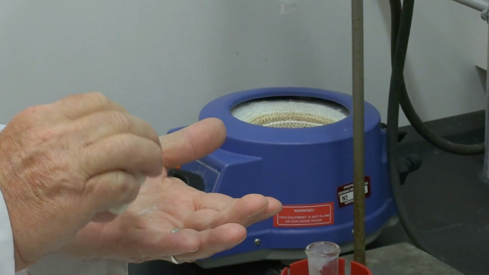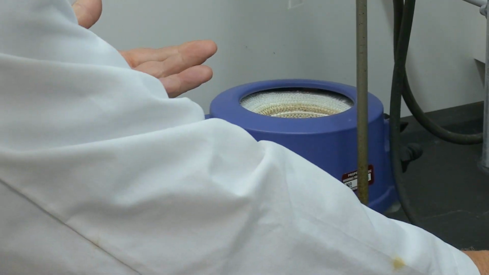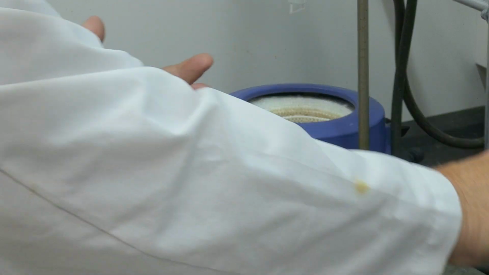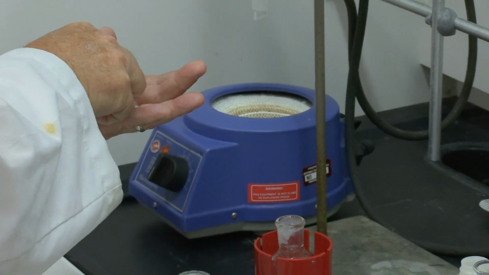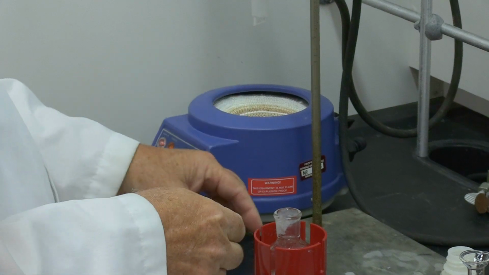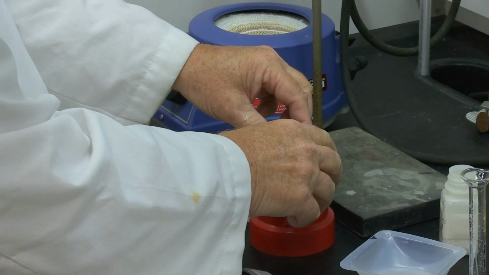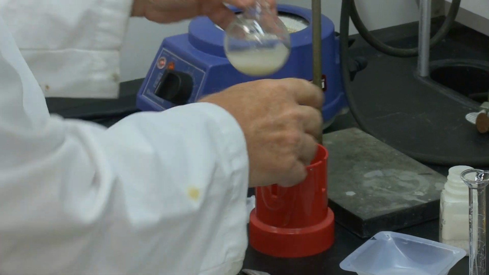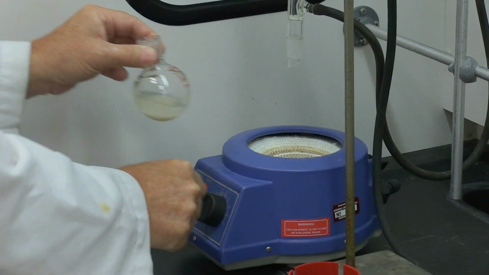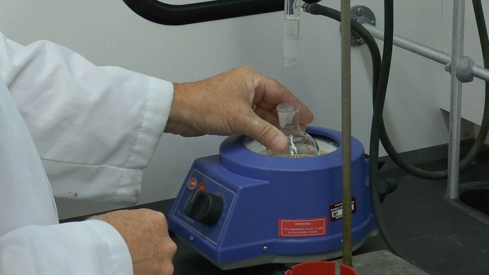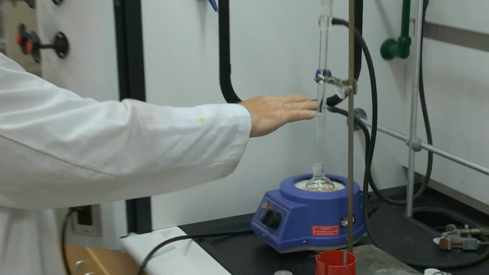You always want to add a couple of boiling chips. Sometimes we weigh these boiling chips in case the weight comes into the end of the process, or we can just pick them out with tweezers at the end. Important to get your water flowing.